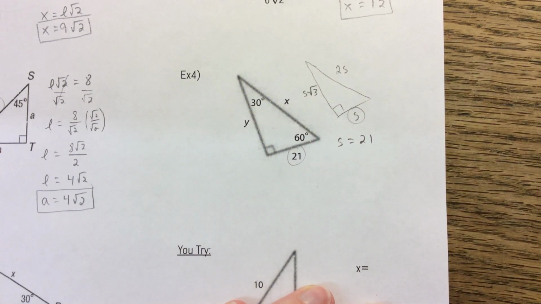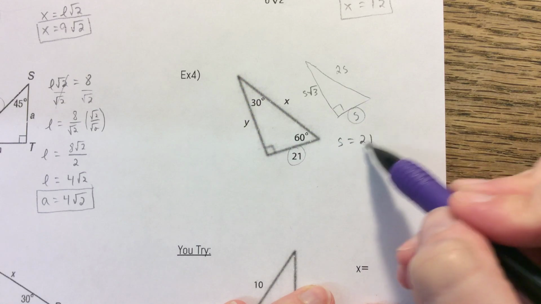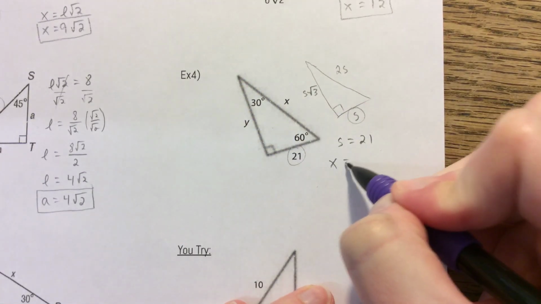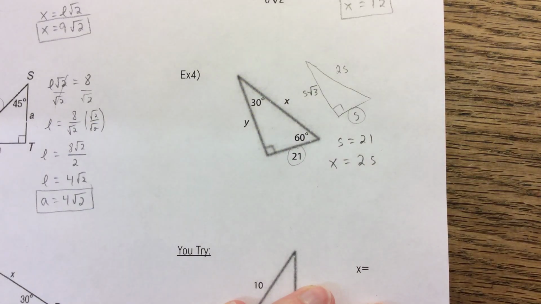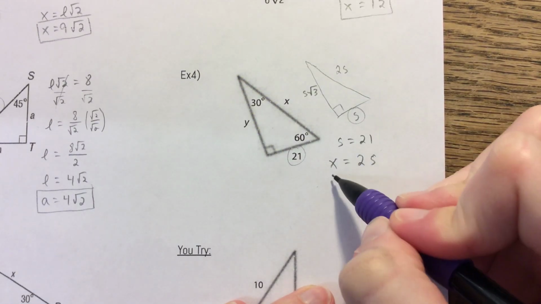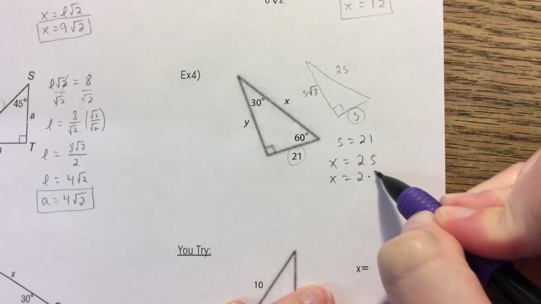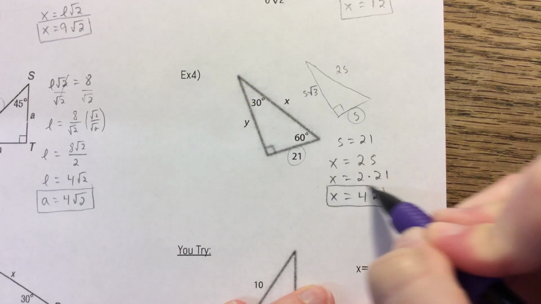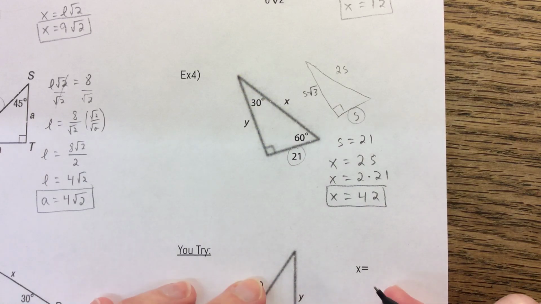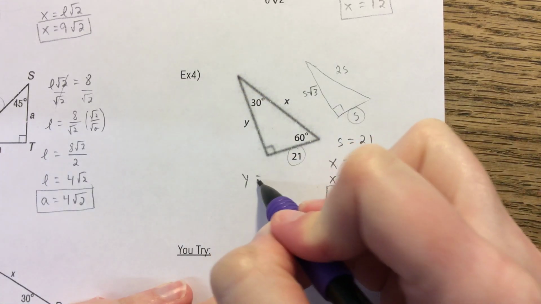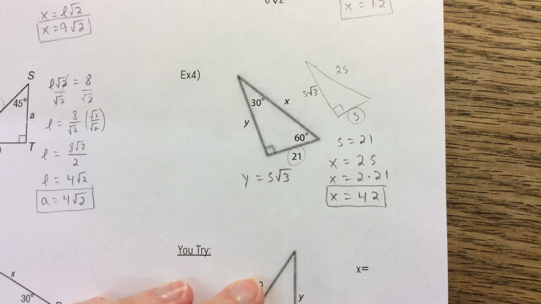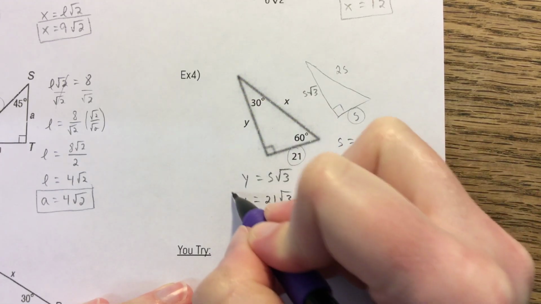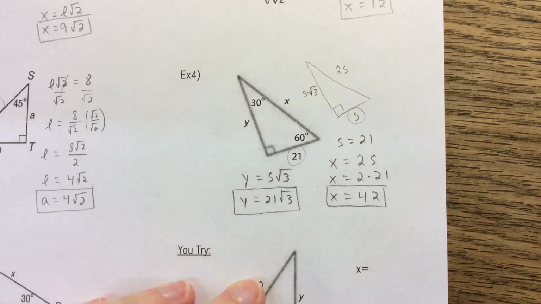Up here, if I substitute this into this spot, because x is equal to 2 times the short side, x equals 2 times 21, x is going to be equal to 42. And then y is equal to the short side times the square root of 3, so I would say 21 root 3 for y.